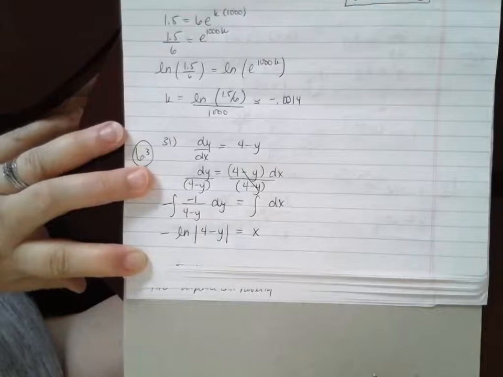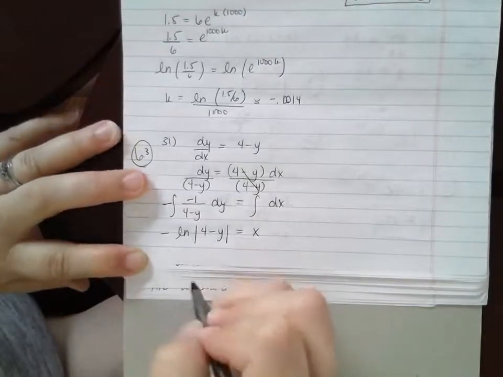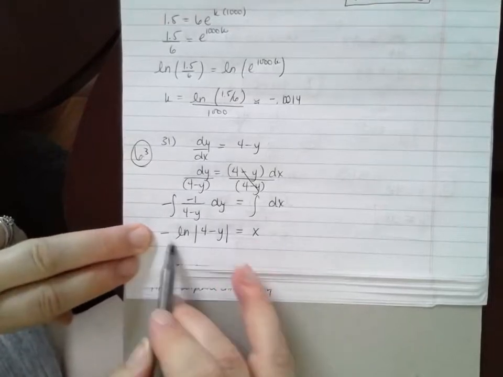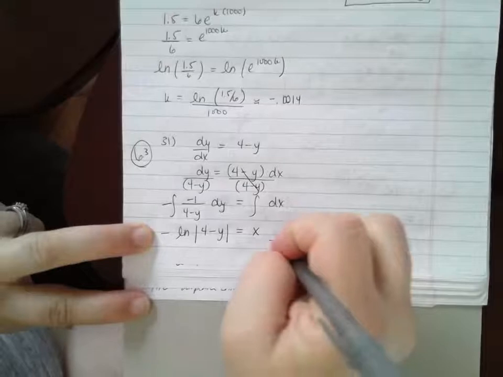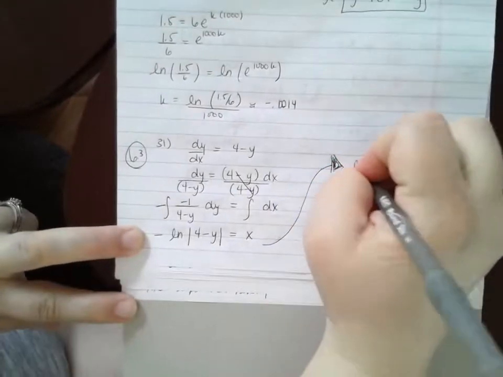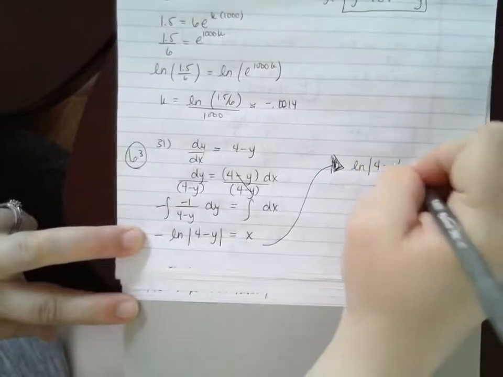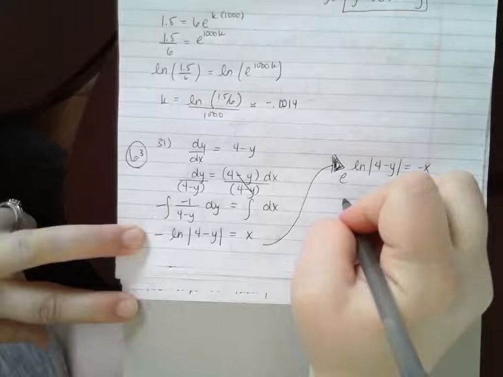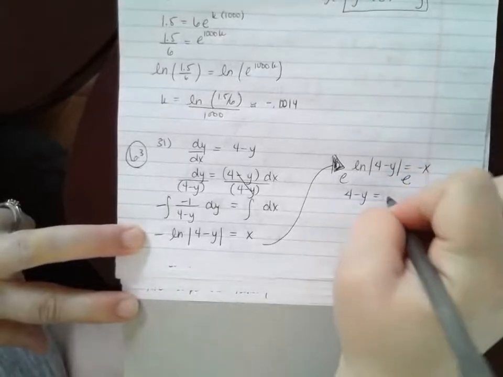It says to solve for y. In order to do that, I'm going to move this negative over to this side by dividing by negative 1 on both sides. I feel like the algebra is going to be a little bit easier now. Apply e to both sides, and I'm left with 4 minus y equaling e to the negative x.